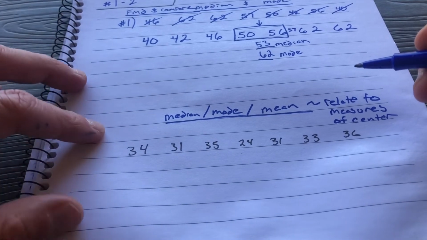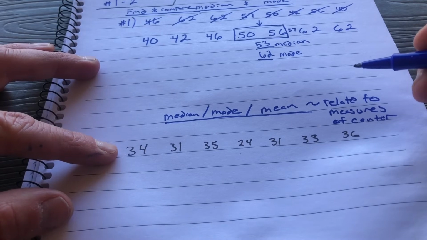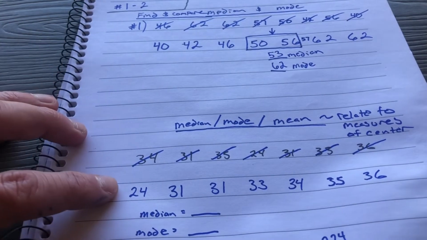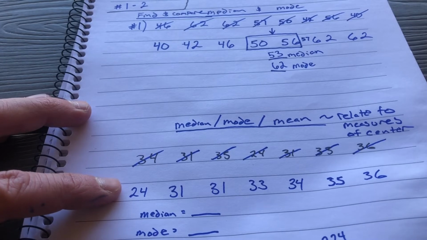So first off, in order to find the median, we're going to put these numbers in order from least to greatest. That'll also make it easier for us to locate our mode, since the numbers will be right next to each other. All right, so I sped this up a little bit and just put our numbers again in order from least to greatest. And we're going to go ahead and locate our median.